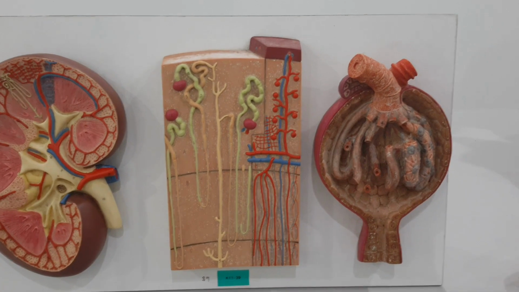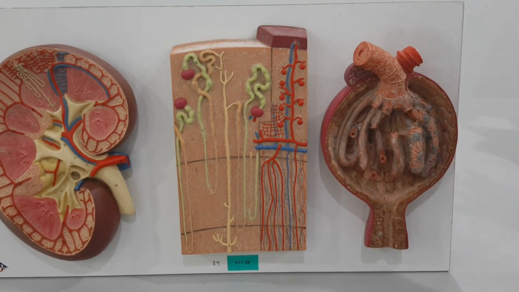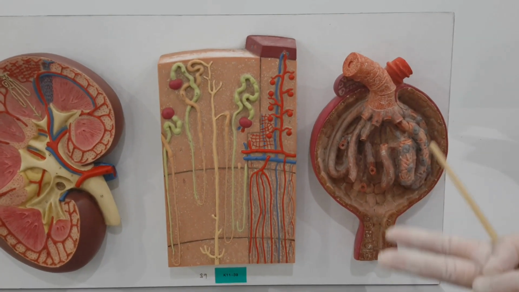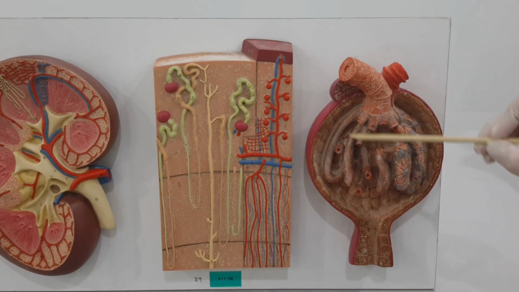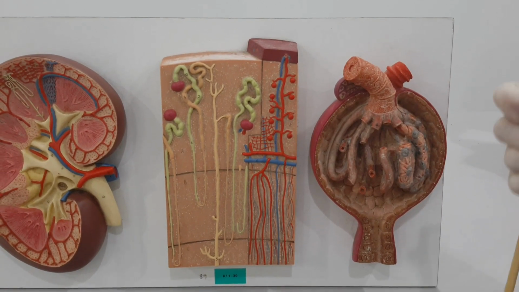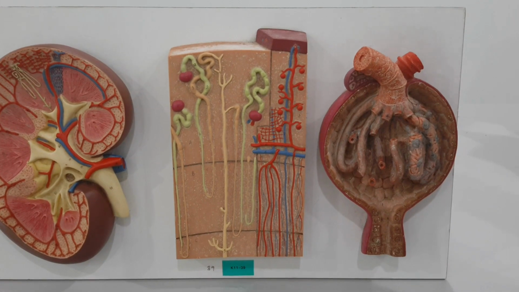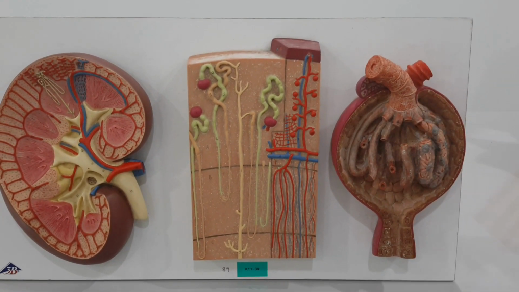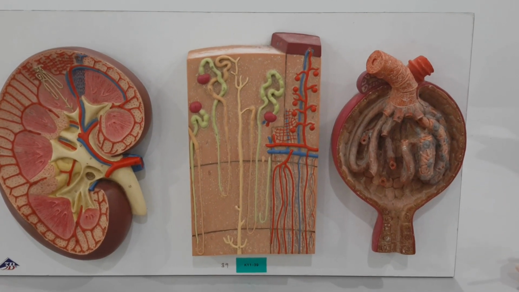And what determines which substances or molecules can be filtered depends on two factors: the size of the molecule as well as the charge of the molecule. Of course, the fenestrated capillaries have small holes, and big particles, for example RBC, white blood cell, platelet, cannot be filtered in the glomerulus because the size is big.